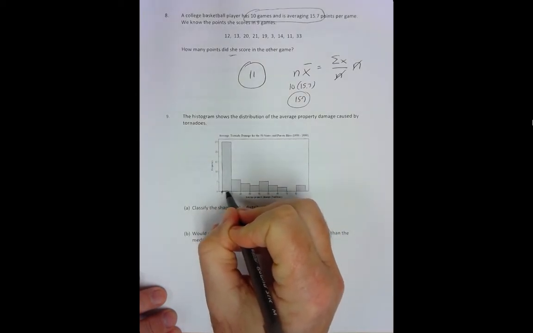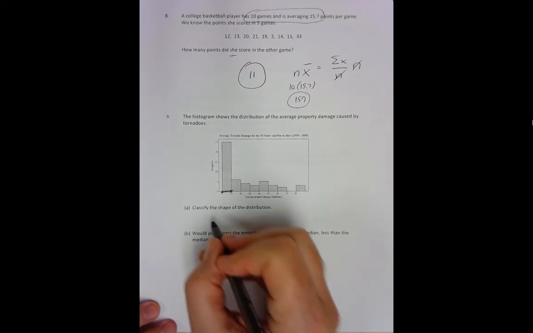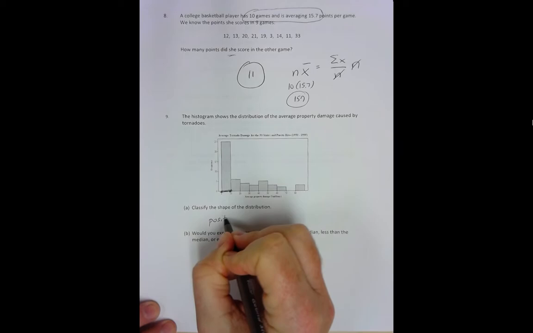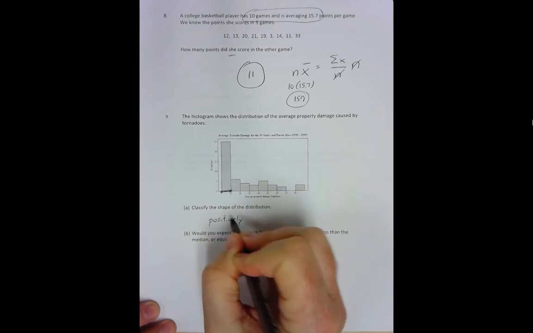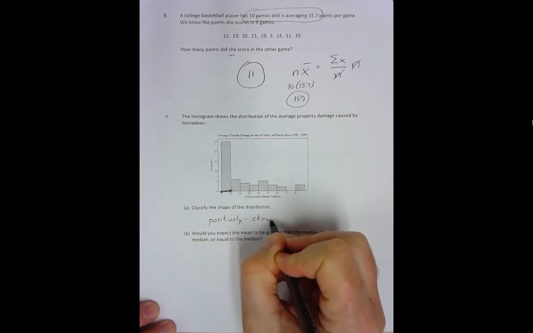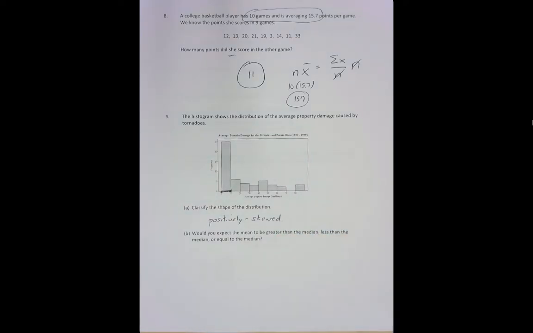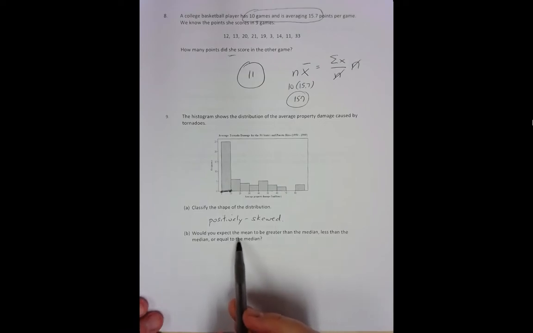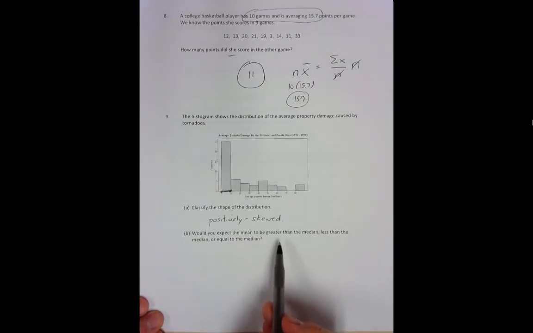All right, gang, we have the distribution of average property damage caused by tornadoes. You would expect a lot of damage to include 0, hence making that bar higher. So the distribution would be positively skewed. Would you expect the mean to be greater than the median? Now let me go back to this.